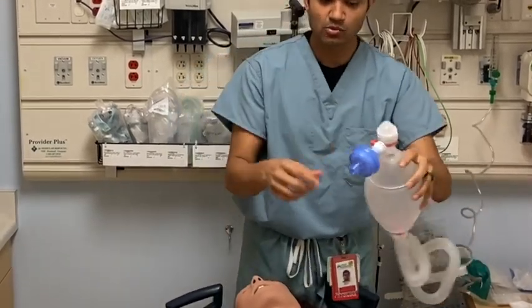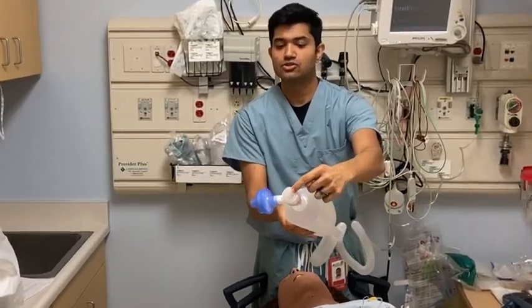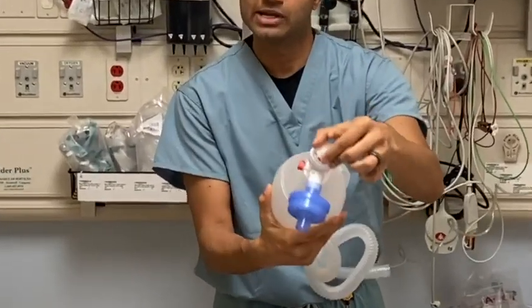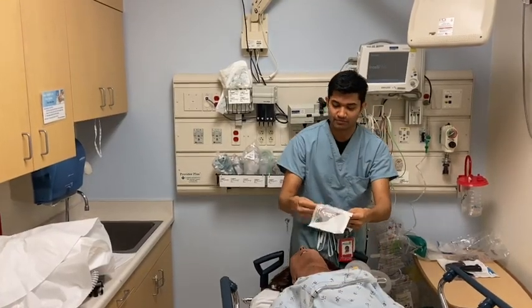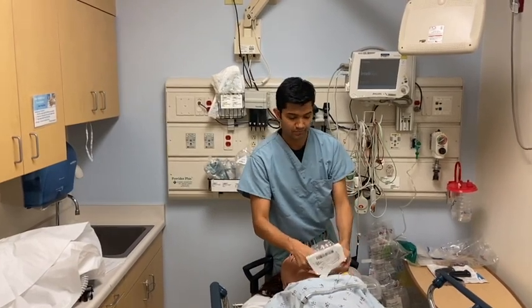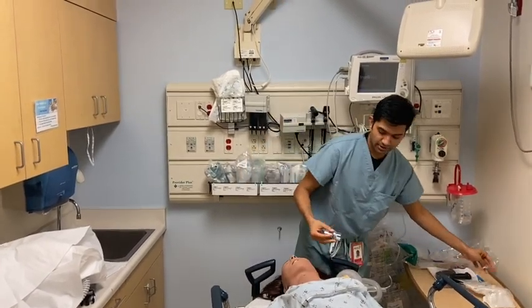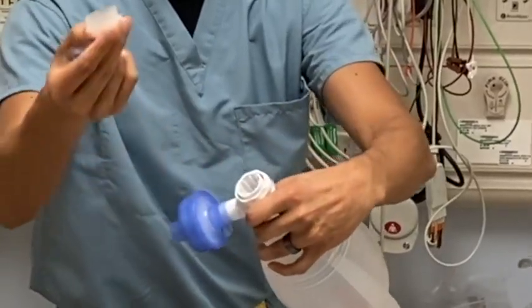And then the second thing you want to do is, you'll notice when you use these bags, there is passive exhalation that comes from the side port, and we actually want to block off that side port with our PEEP valve. So the second device over here is going to be the PEEP valve. And put this on the side. The way you connect this, take the side port cap off.